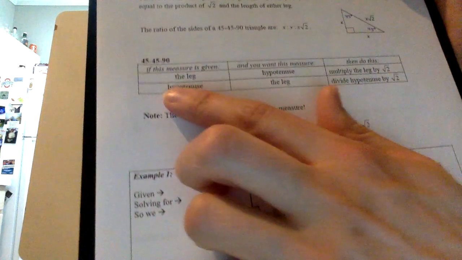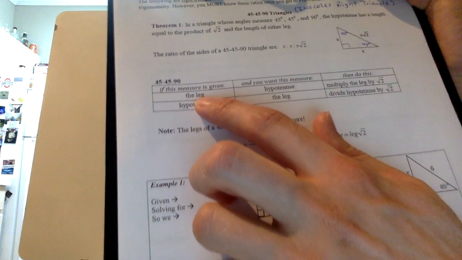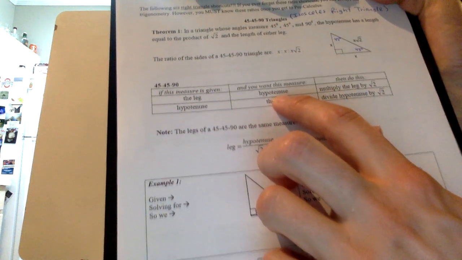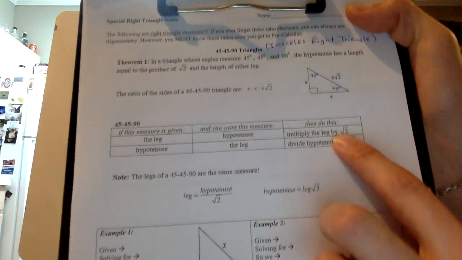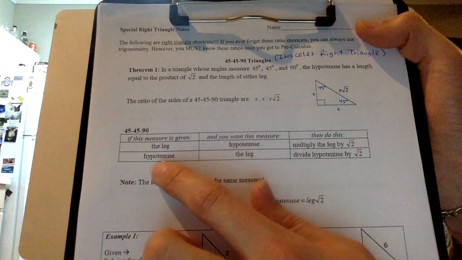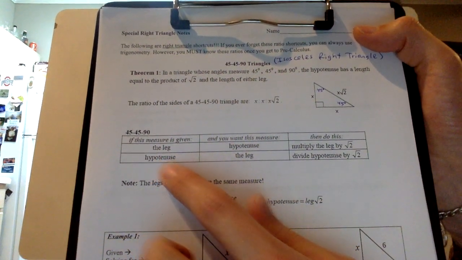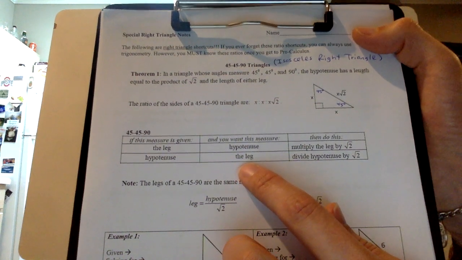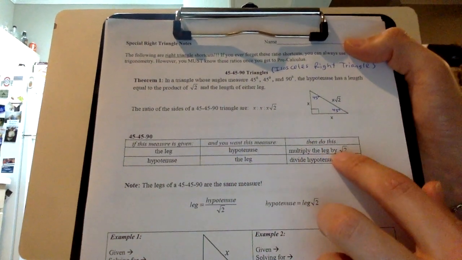If this measure is given, so if I give you the leg and you want to find the hypotenuse, you're going to multiply by the square root of 2 every single time. That is just a locked-in rule. Use this chart if you need to. If the measure they give you is the hypotenuse and you want to find the leg, then you do the opposite and you divide by square root of 2. And this is all done by hand.